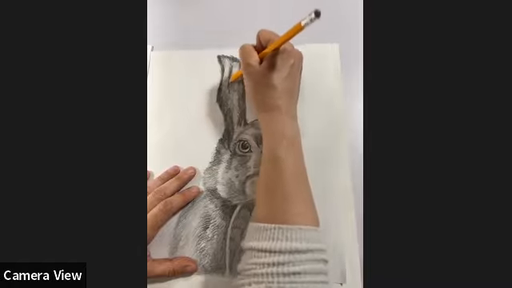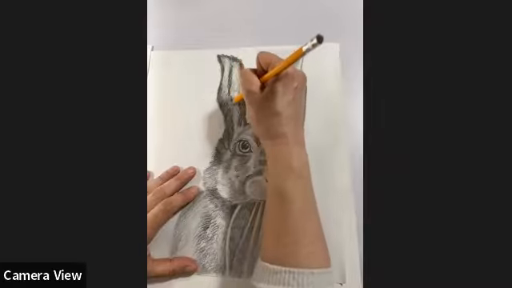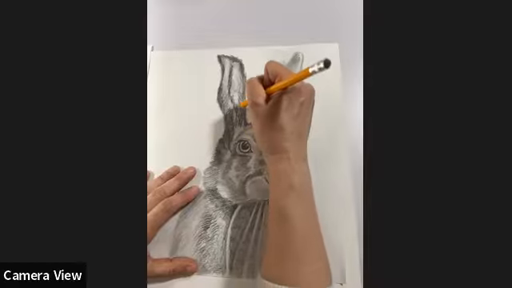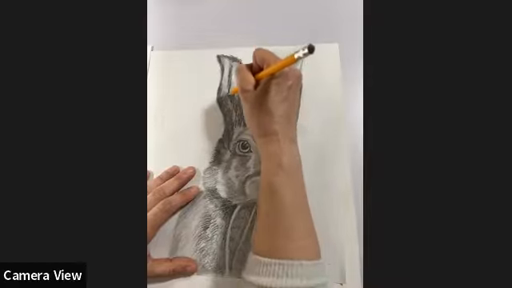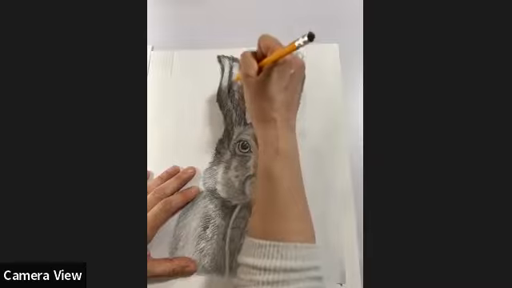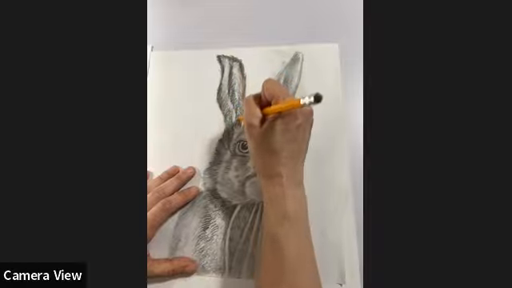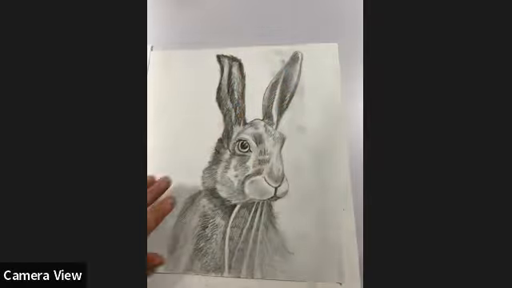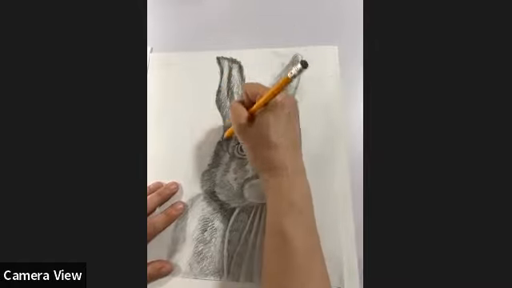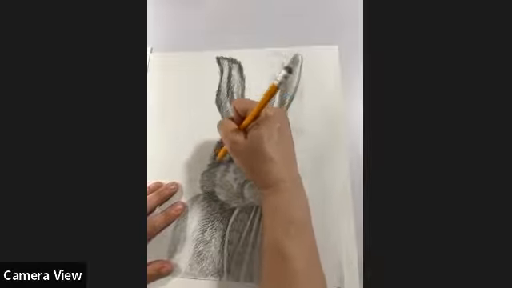But in the middle of the ear, it gets a little darker on the left side here. And as you can see, it's a combination of scratchy shading. It's not very even. But if you want to make it even, you can. If you want your bunny to be a little more even.